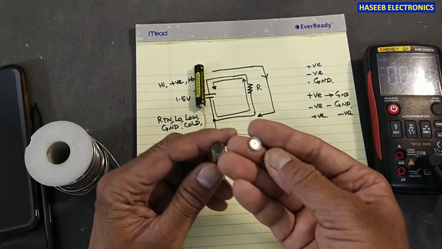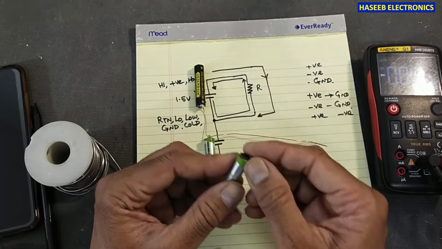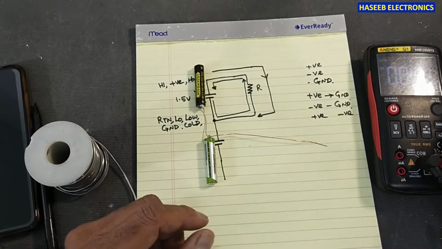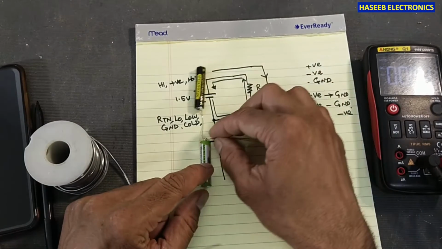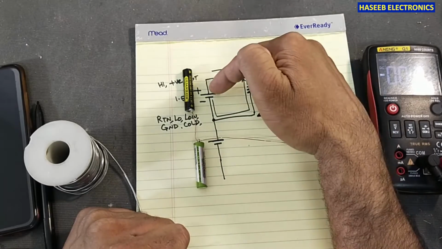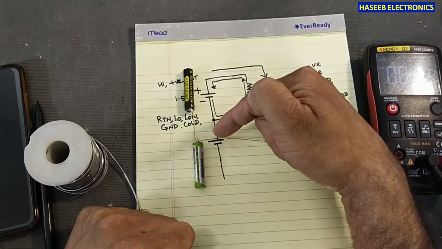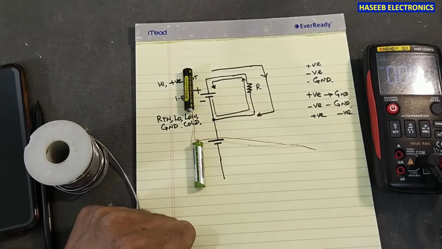The terminal here was separated, so I used the other cell here. Now we have this condition: positive, negative, positive, negative.